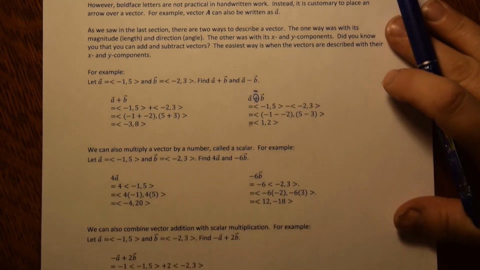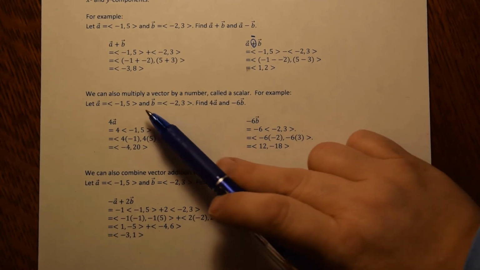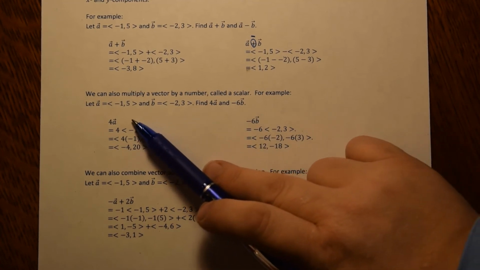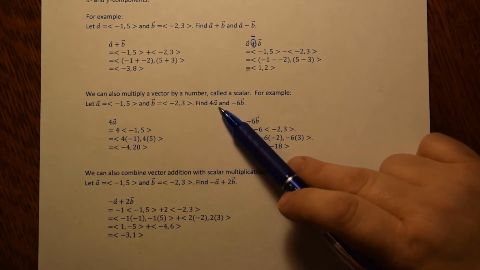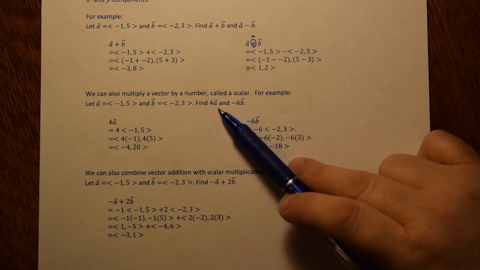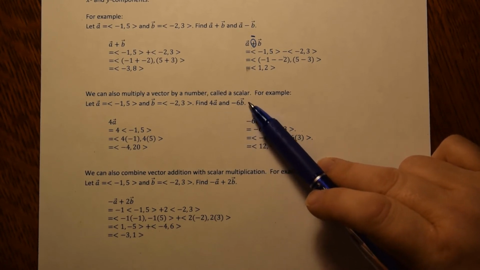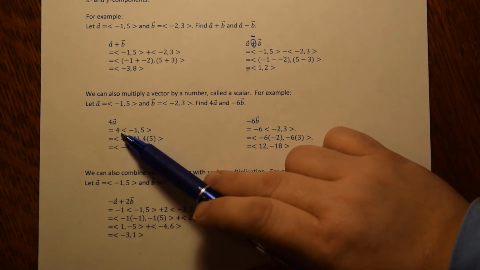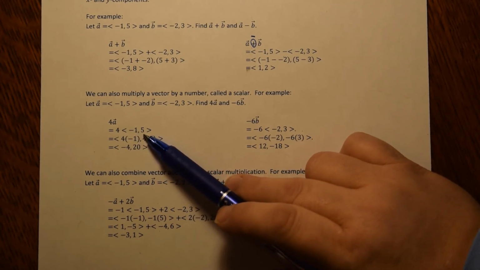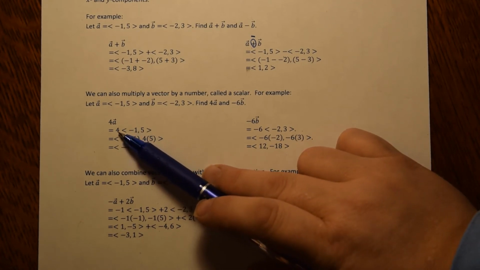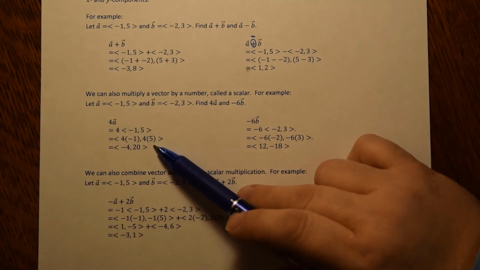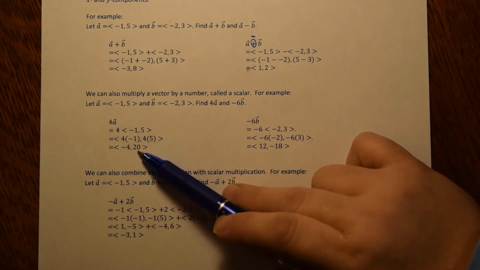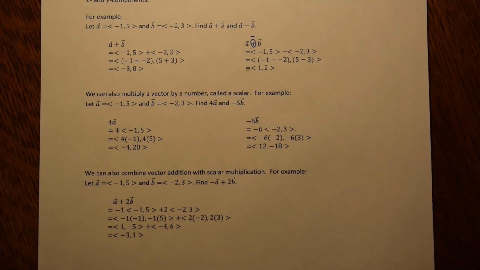Okay, well, what about multiplication? Well, we can't multiply one vector times another vector, but we can multiply one vector by a number, like 4 times vector A or -6 times vector B. Well, how do you think we're going to do that? Well, 4 times vector A would be the same thing as 4 times the vector -1, 5. And so if you guessed we just distribute the 4, that's exactly what we do. So 4 times -1 is -4, and 4 times 5 is 20. So we'd have the vector -4, 20.